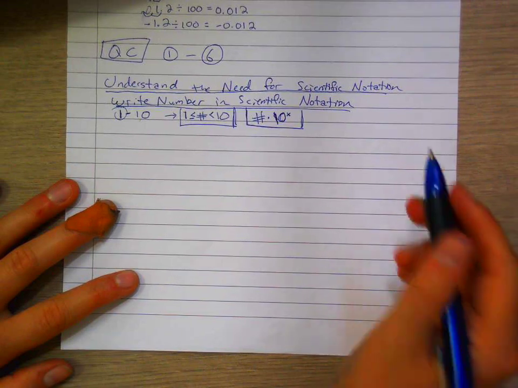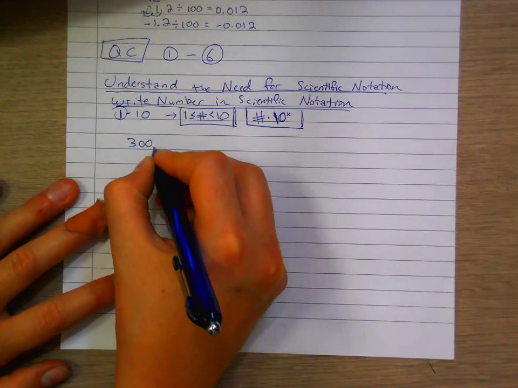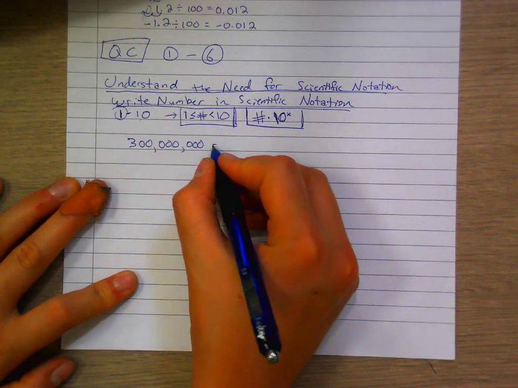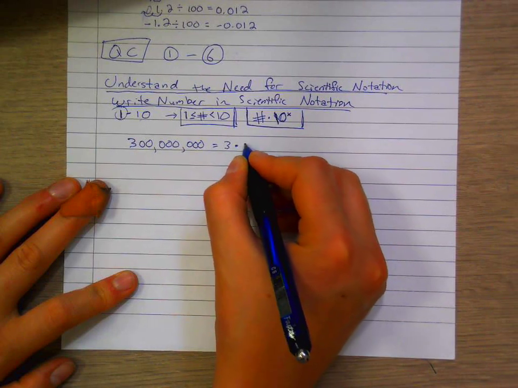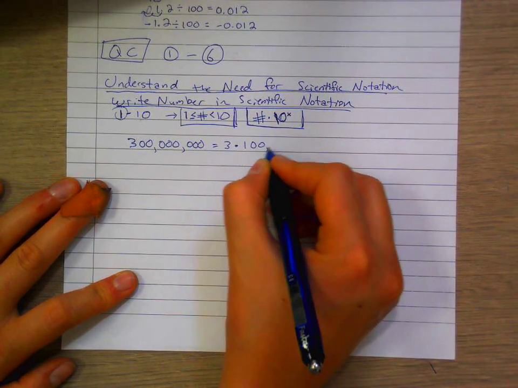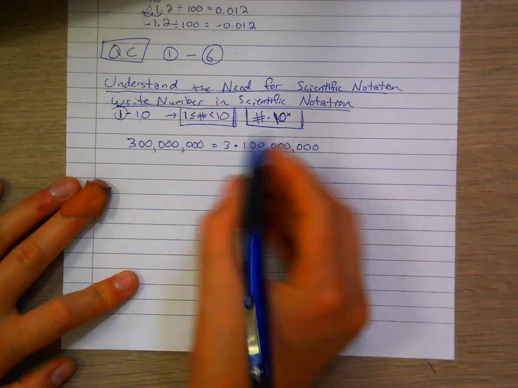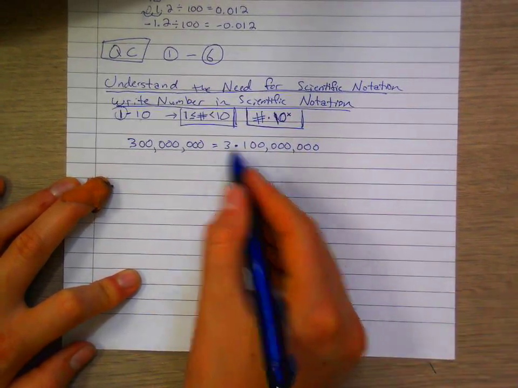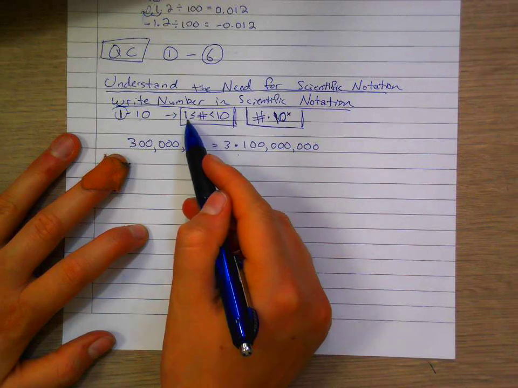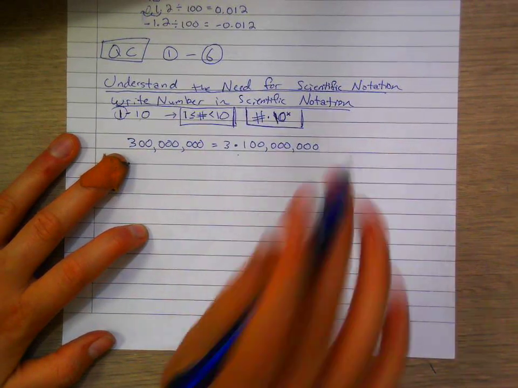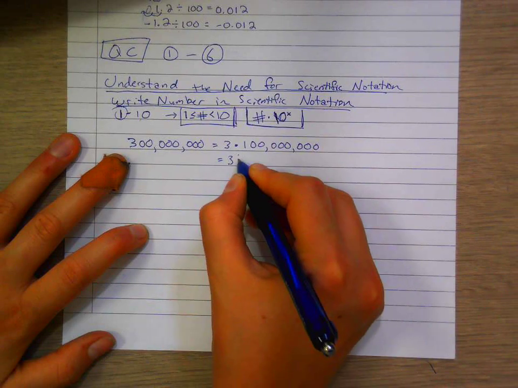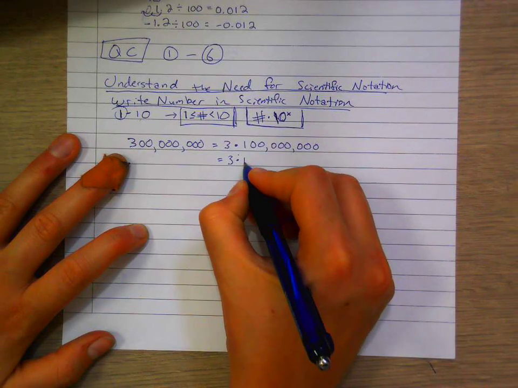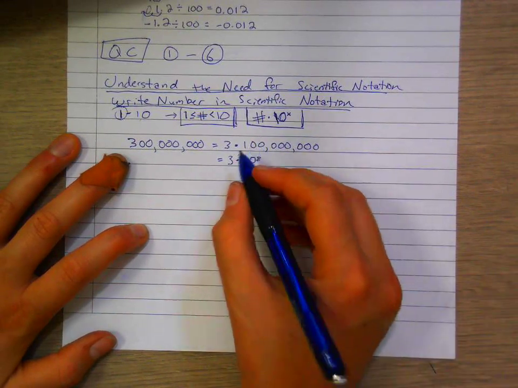Let's try an example. 300 million equals 3 times 100 million. What we did here was we just took the number out so that we only have something that can be written as 10 to the power of something. So we took out the 3, that was the first number. And notice our number is greater than 1, less than 10, so it works. You can check that. And then this one has 1, 2, 3, 4, 5, 6, 7, 8 zeros. So we see that it is 10 to the power of 8. And that's how it's written in scientific notation.